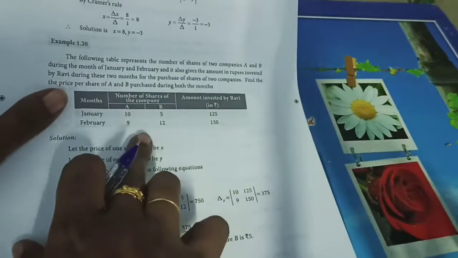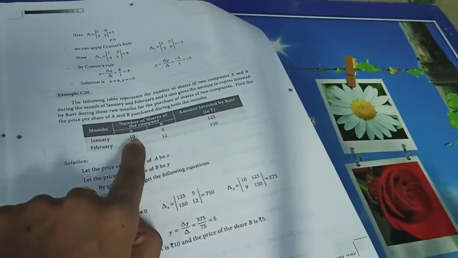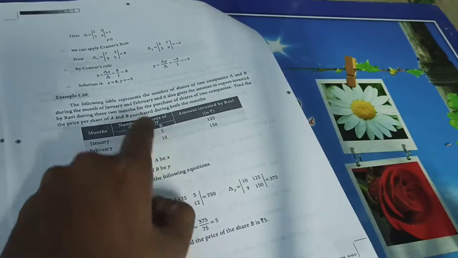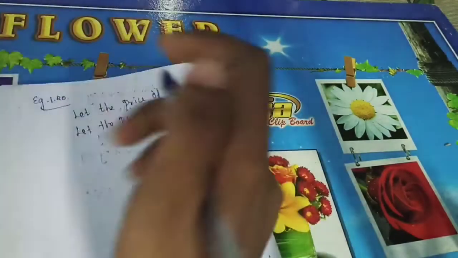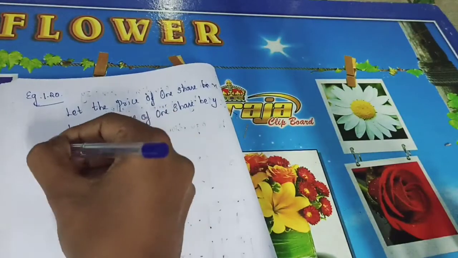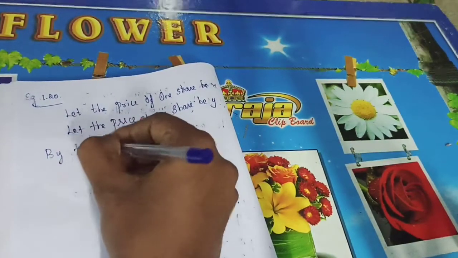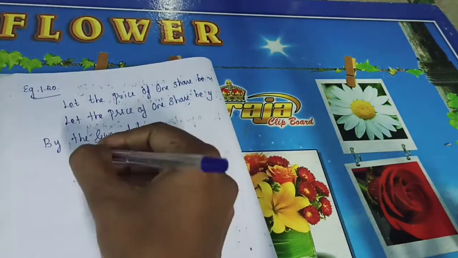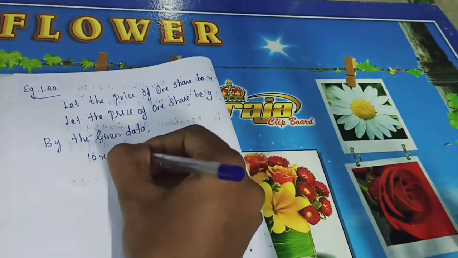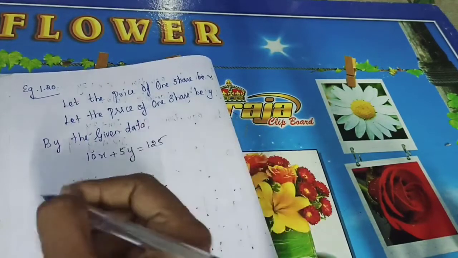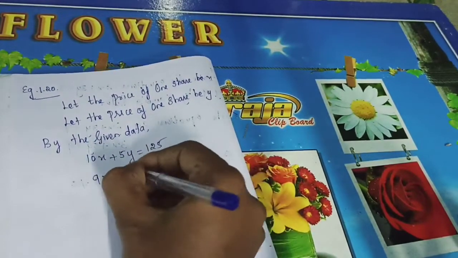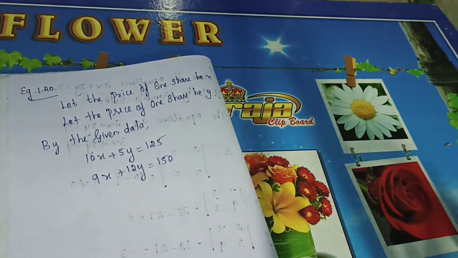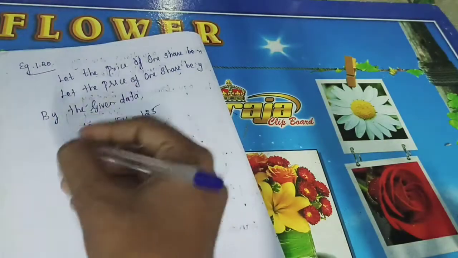So from the given data we can form the equation. How we will form the equation? 10x plus 5y is equal to 125, same as 9x plus 12y is equal to 150. Okay, so I am writing the equation by the given data. We are going to form the equation, that is 10x plus 5y is equal to 125, same as that 9x plus 12y equal to 150. Okay, so how we will do? We will follow the Cramer's rule. Okay, first you will find delta.